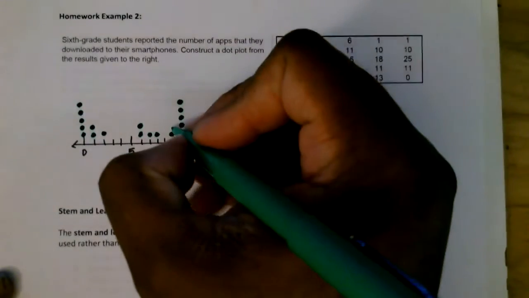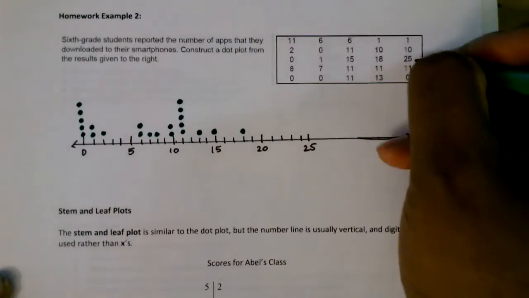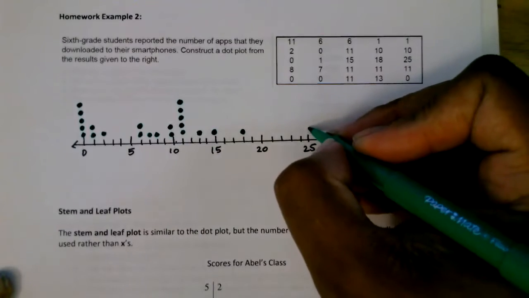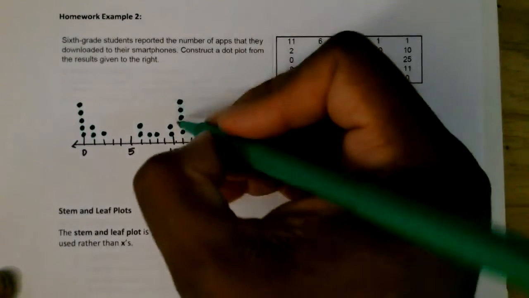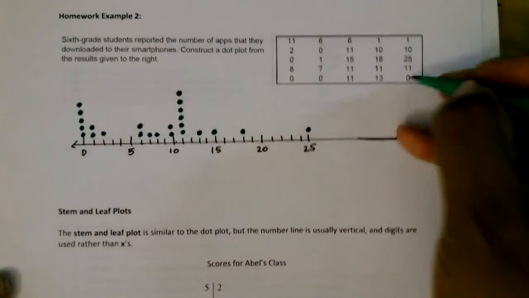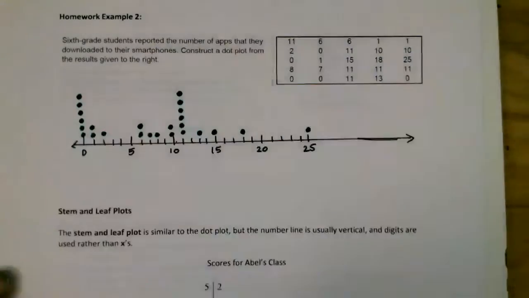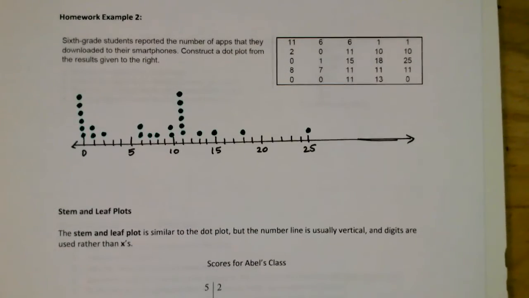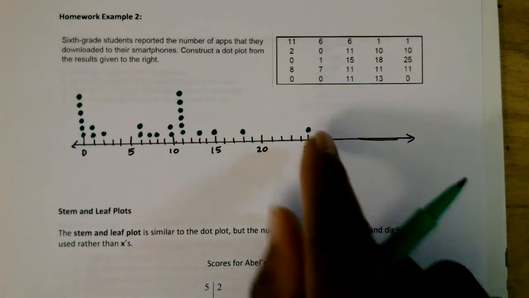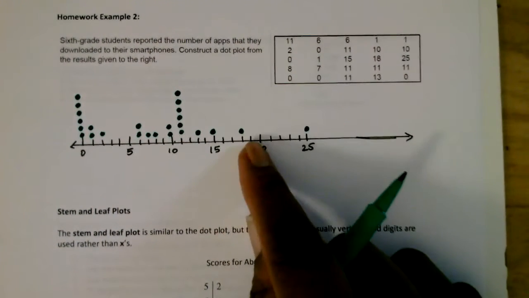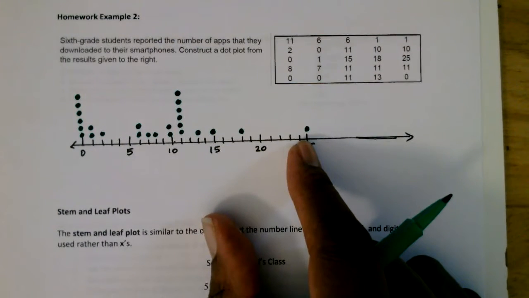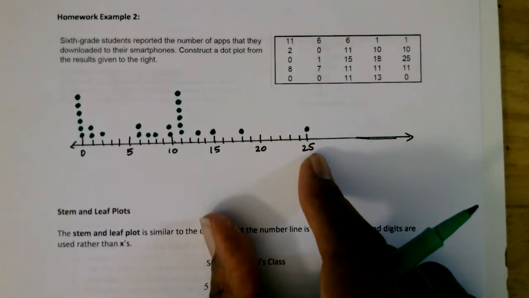A 10 will have another dot above that one. A 25 would be this dot right here. And 11 will have another dot there, and 0. Okay, so that is what the dot plot looks like. So pretty much from that, you can find out that 25 might be an outlier, okay? But there is a way that we can find out whether this number 25 is an outlier. We'll talk about that in section 10.4.